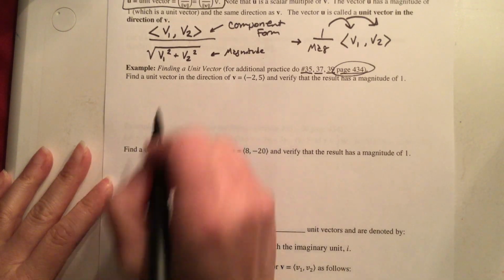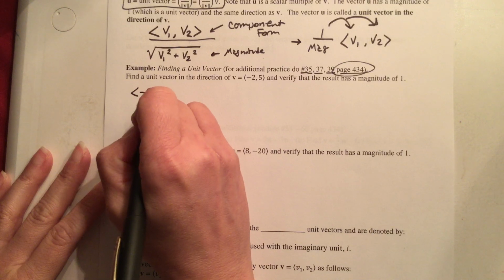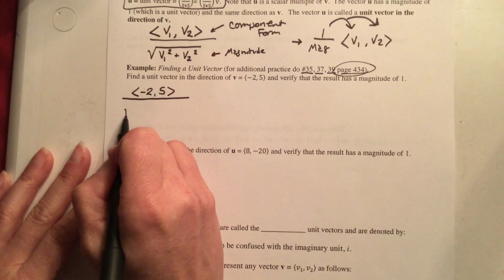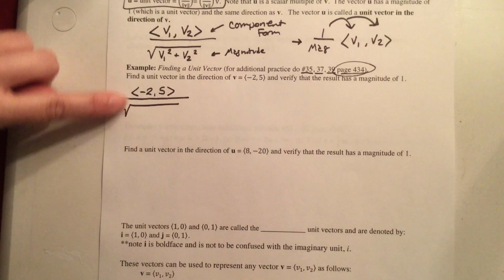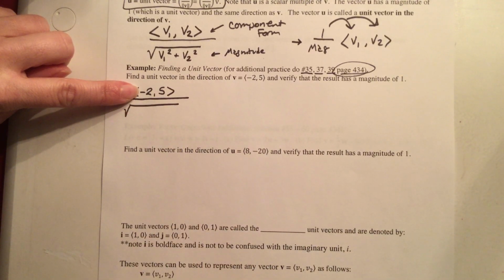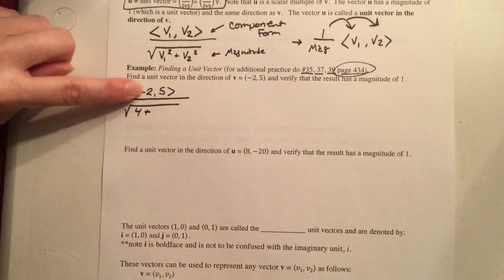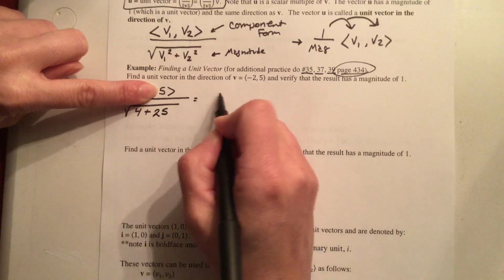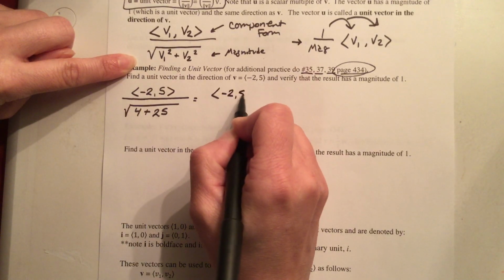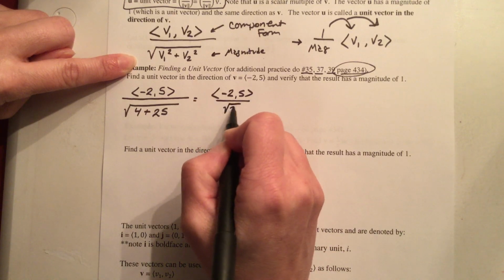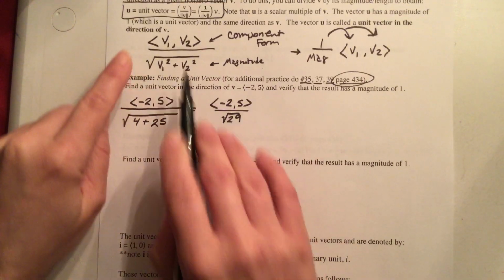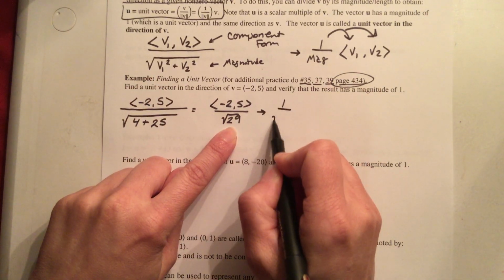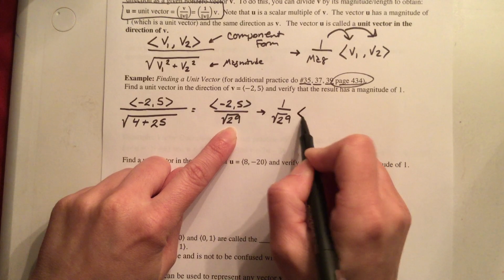To find the unit vector, you take the component form, -2, 5, and that goes on the top. The bottom is the square root of the magnitude. So you take the first component and square it: -2 squared is 4, plus the second component squared: 5 squared is 25. So I have the component form on the top over the square root of 29. At that point, I'm going to pull 1 over the square root of 29 out front.